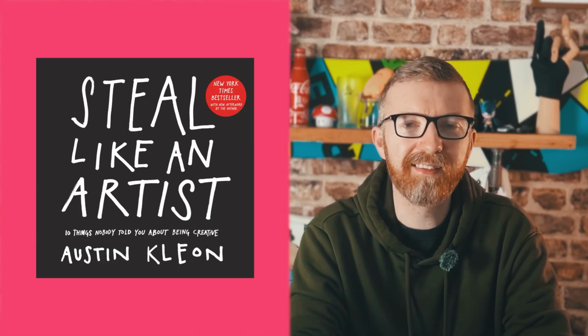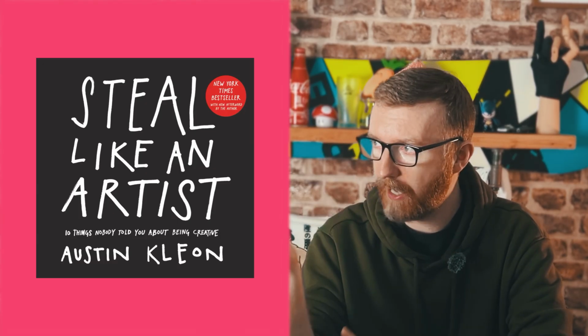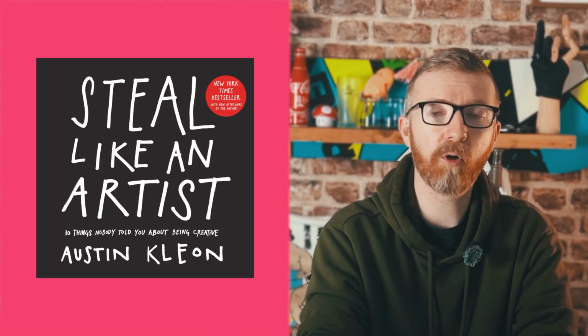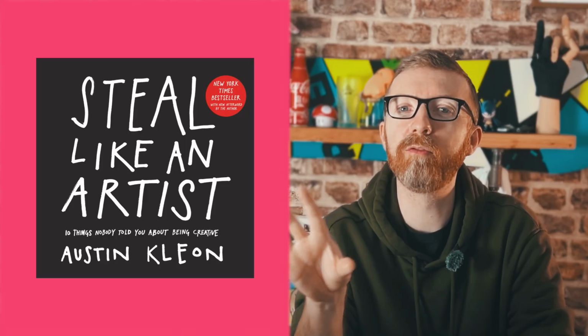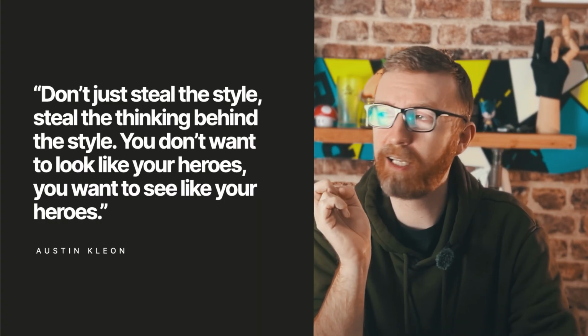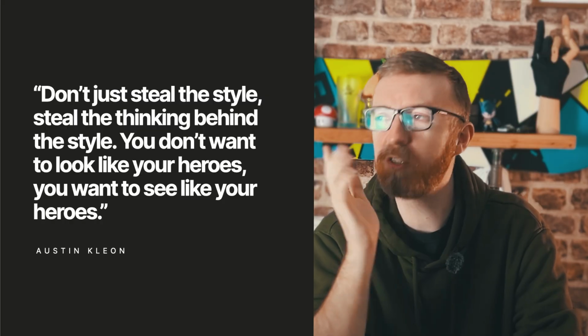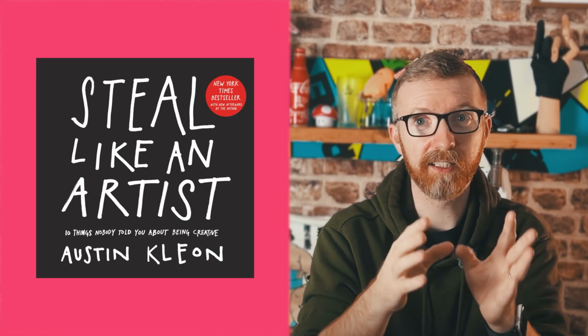We've all heard the term steal like an artist, made famous by the book of the same name by Austin Kleon. Now, I'm not going to pretend that I have read this book because I have not, but I do love what it's about. And I've put a quote here to make it look as if I've done the relevant research, which is just as good as reading it, isn't it? Creativity is all about connecting dots.